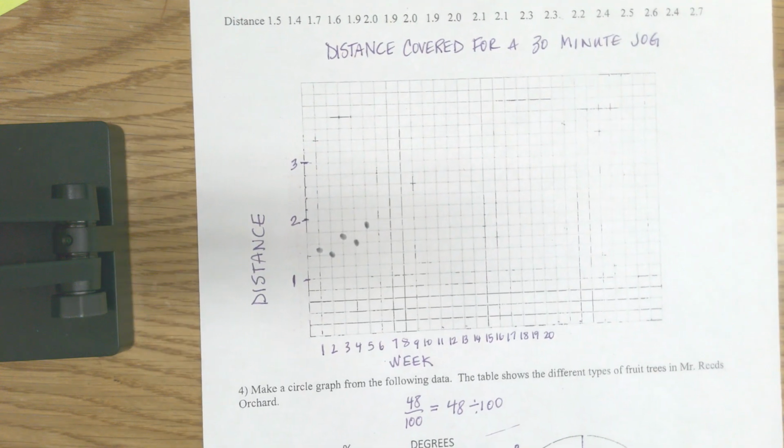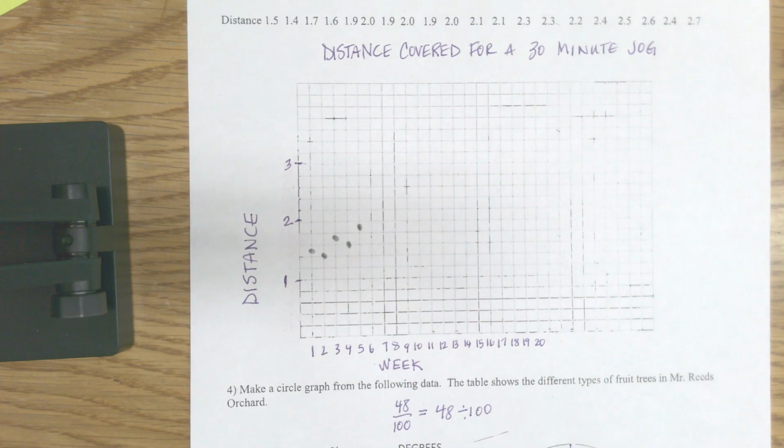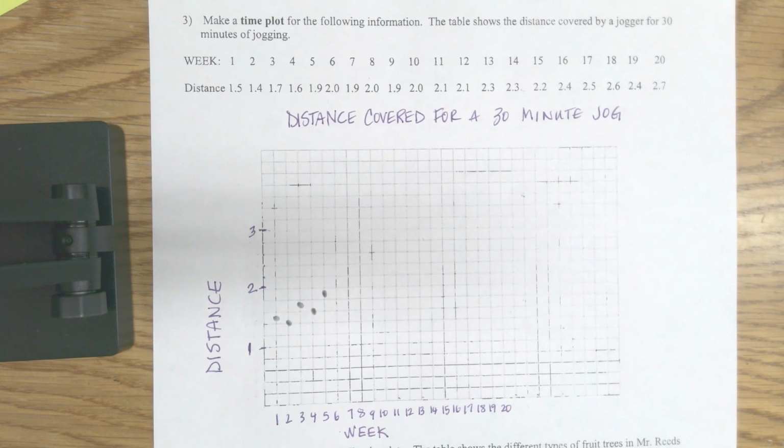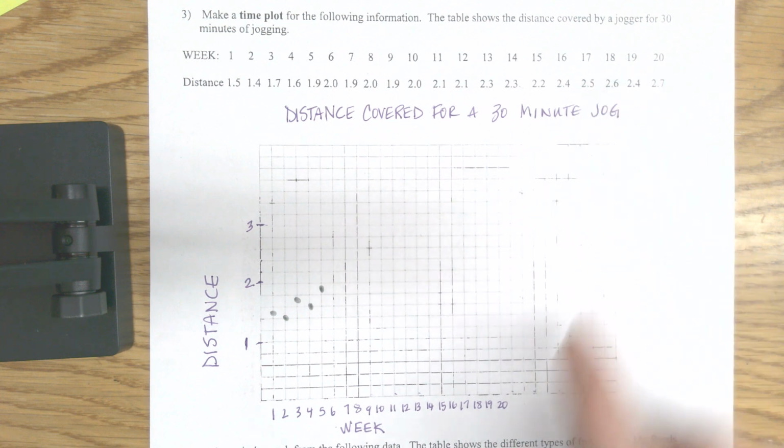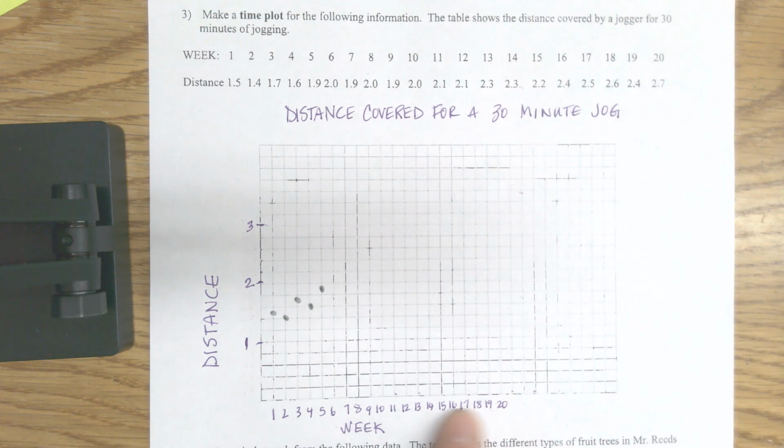Up next we have a time plot and circle graph. And time plots are pretty easy, I think. They're kind of like plotting points, but they're just little dots. And so when you do a time plot, it's another categorical. My categories are the weeks here. And I have week 1, week 2, week 3. I know these are numbers, and we're going to talk about numerical graphs, but because the number represents week 1, week 2, week 3, we call those categories.